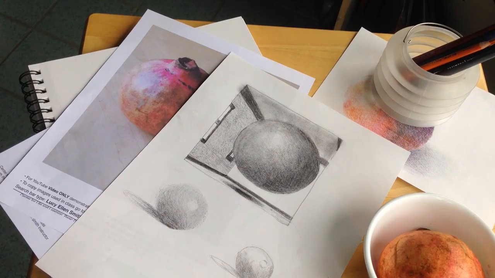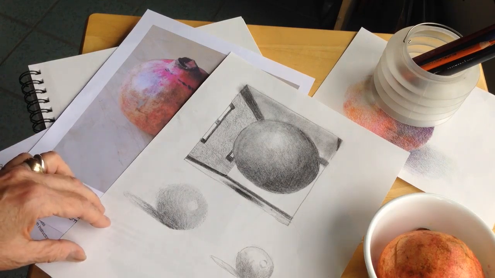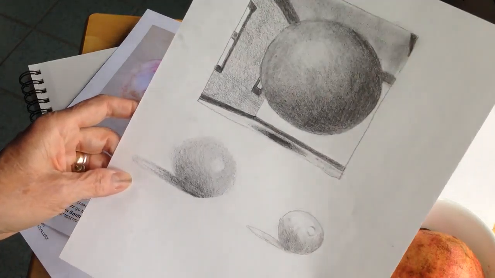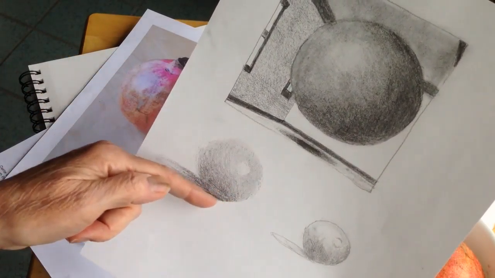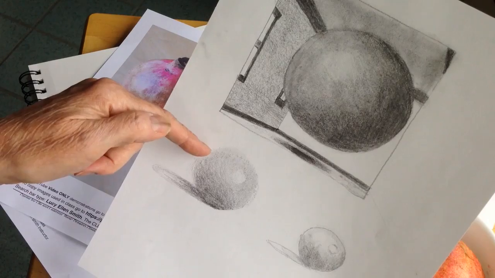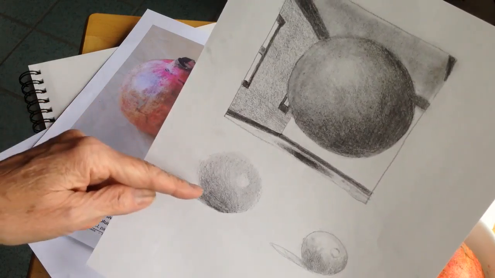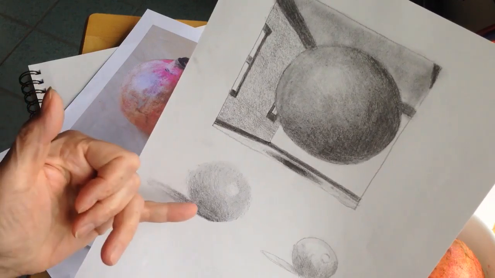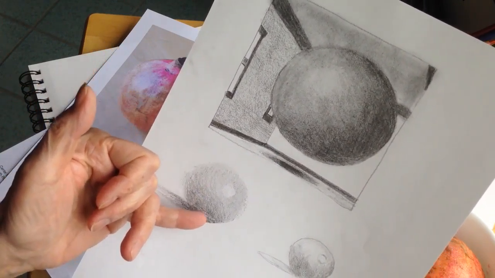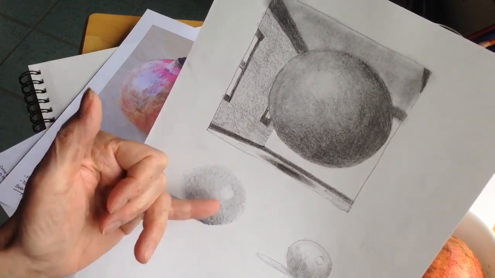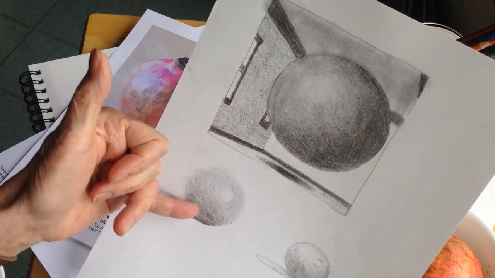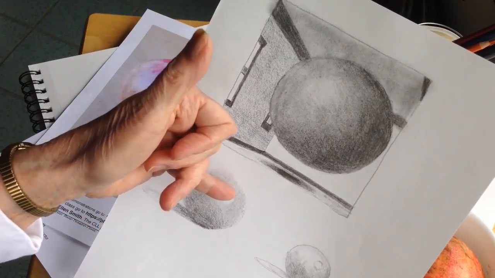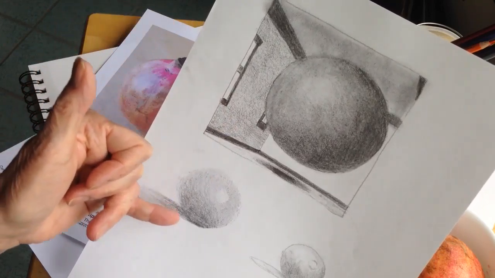Last time we looked at how to draw a sphere in graphite to get that spherical look. In other words, an object that has volume and shape. And the way that's done is to show the way light plays across an object. For instance, where the light isn't hitting, it'll be very dark. Where the light is hitting very brightly, it'll be very light.